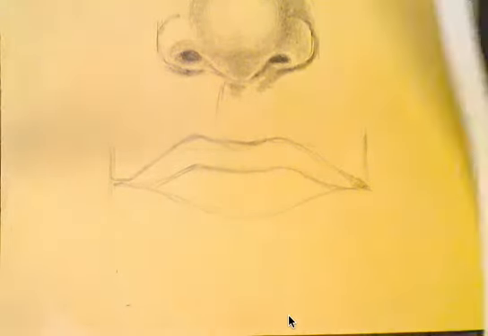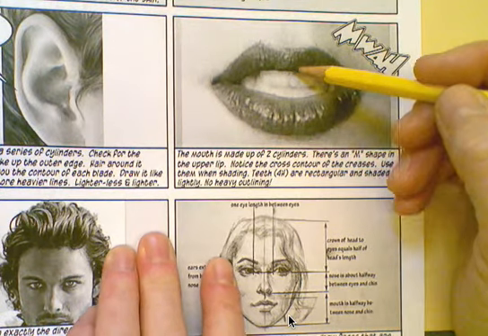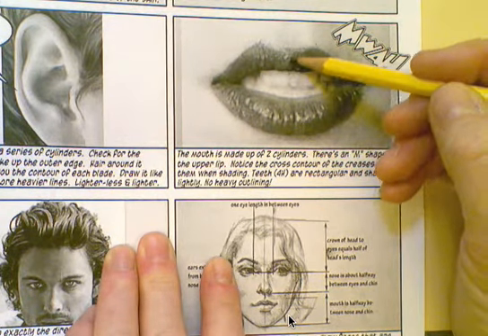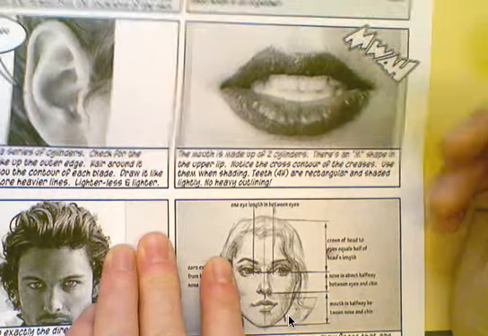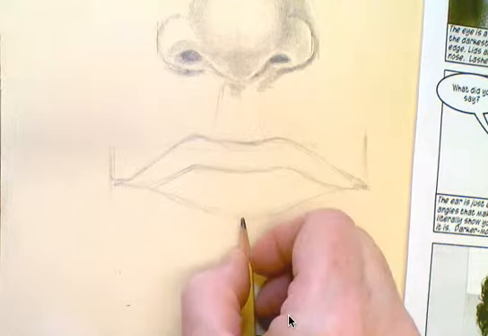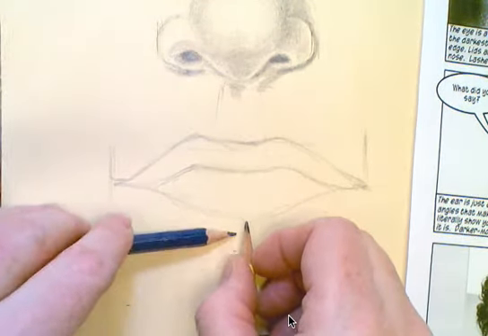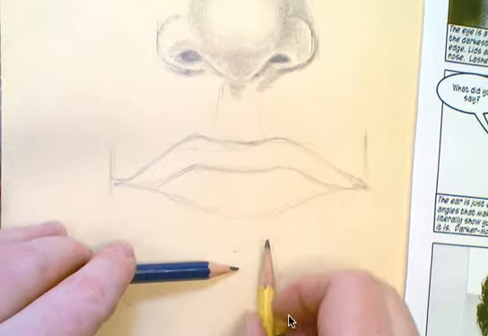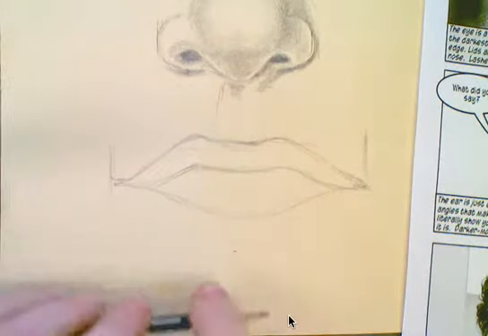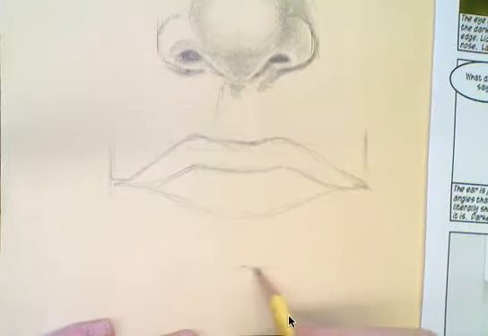And then yesterday we found out that the thickness of this lip was about 1.5 of the skinny part of the lip. So I have the skinny part. Here's one. Here's one. I'm going to grab another pencil. Here's one. And then about half that much again. So about down here. About down there. And that's how thick this lower lip is going to be.